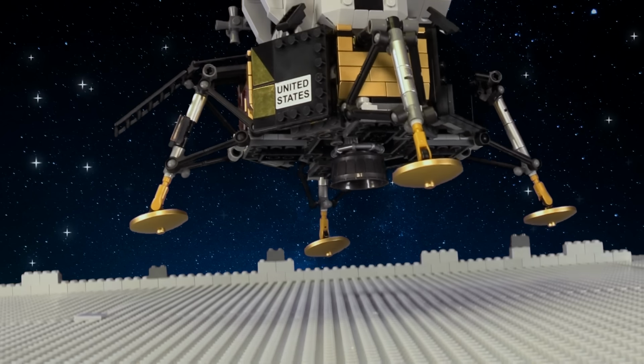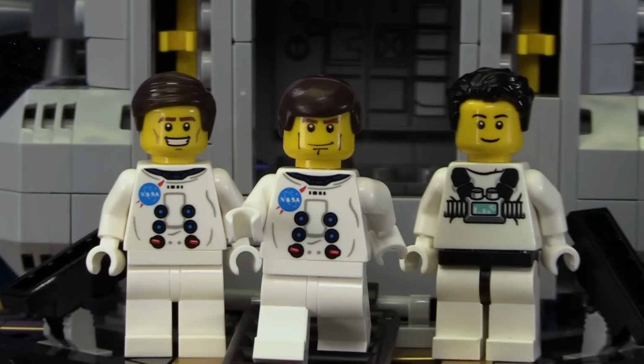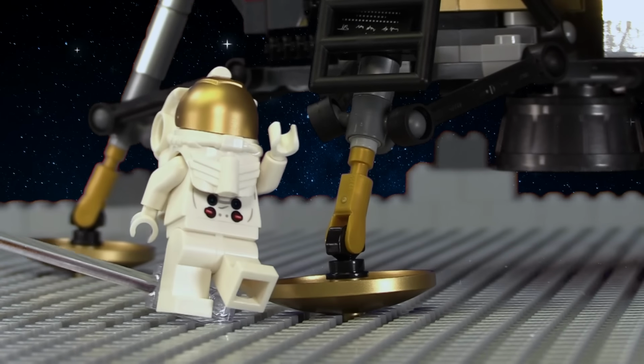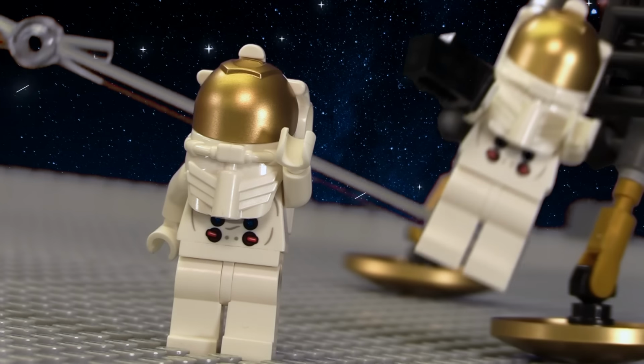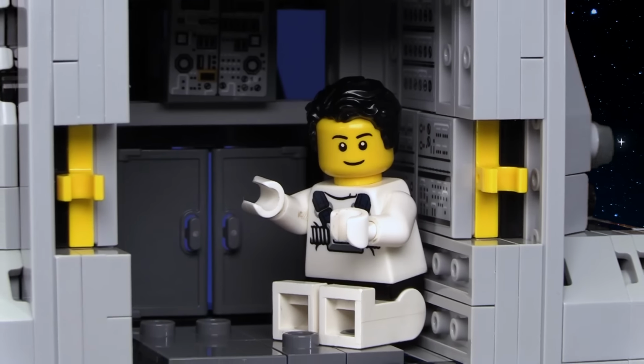So this was the lunar lander, which was the first ship to land on the moon with Buzz Aldrin, Mike Collins, and Neil Armstrong. All steps for man. One giant leap for mankind. And Neil was the first ever man to walk on the moon, while Buzz was second and in charge of taking some pretty great photos. And while they were having fun on the moon, Mike had to stay inside.